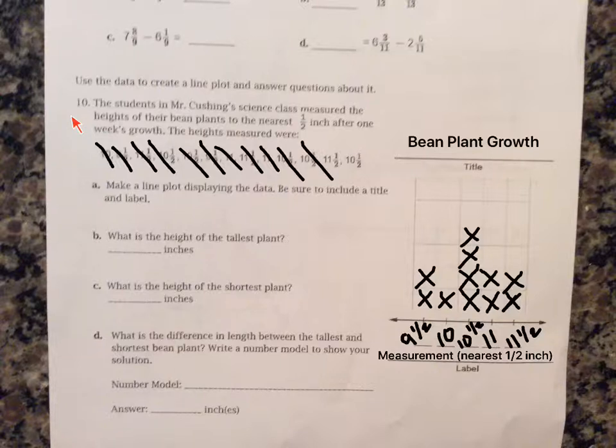Now I've plotted all my data and I've focused to make sure that I didn't miss any of them. I can look at this data and analyze it. I would get a correct point for being able to plot my data. And now it says, what is the height of the tallest plant? This could also say height to the nearest half inch. That would also be an acceptable label. All right, the tallest plant I see measures in at 11 and a half inches. So that's my answer there.